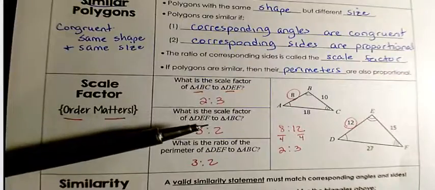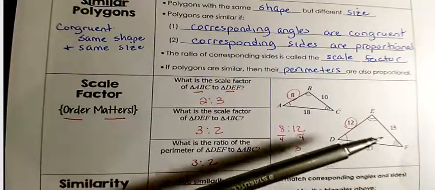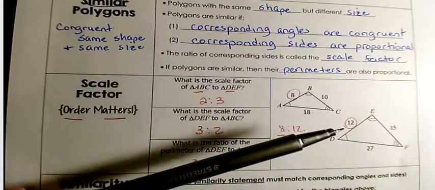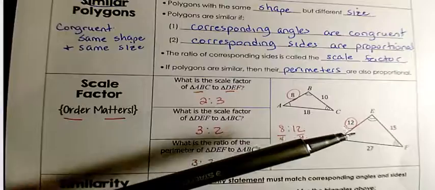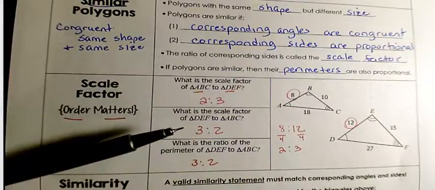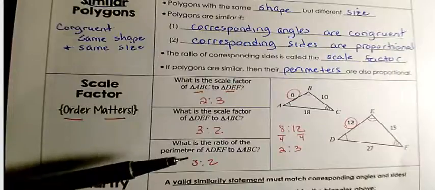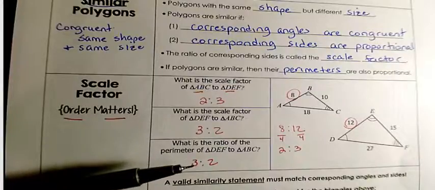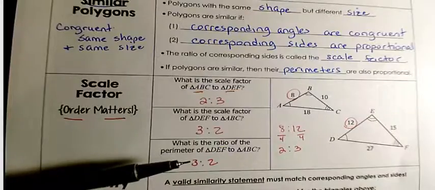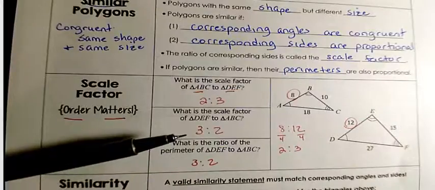Now, if they're asking for the scale factor going from DEF to ABC, you're going to write that a different way, because DEF is first, so 12 to 8. It will still simplify the same, and it will be 3 to 2. And then, like we said above, the perimeters are also proportional, and they're the same proportion as the sides.